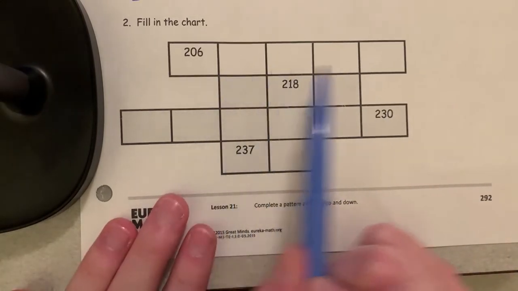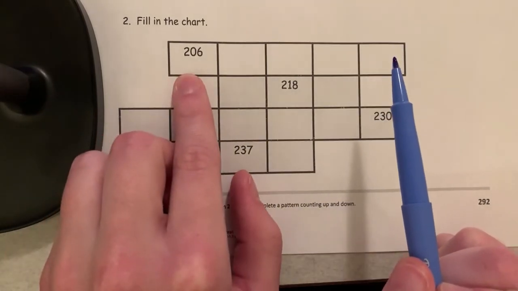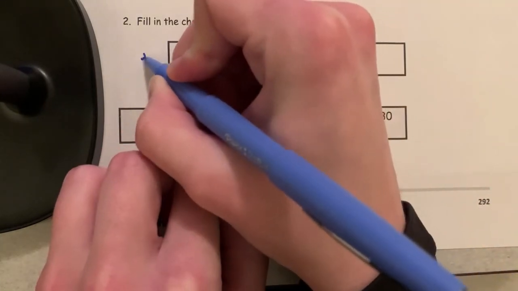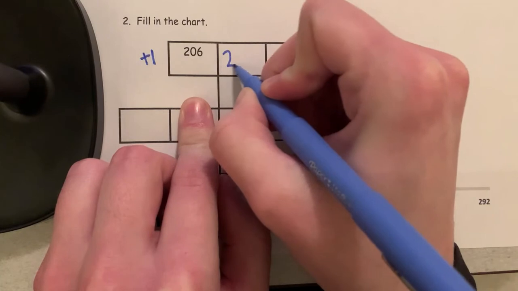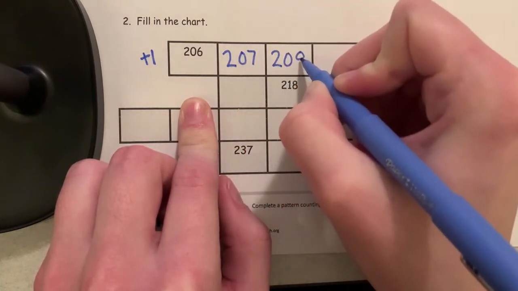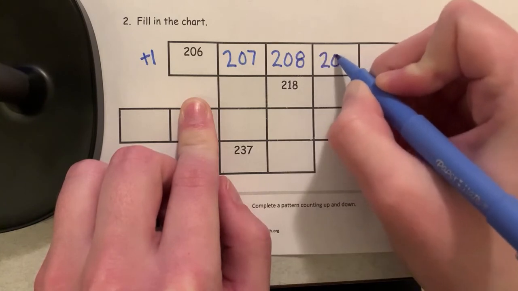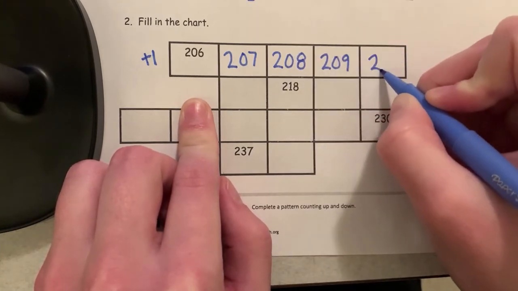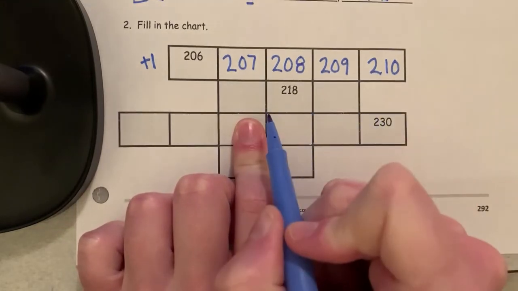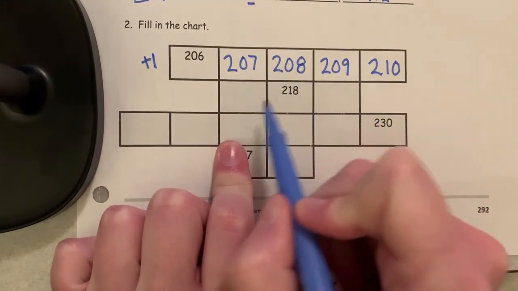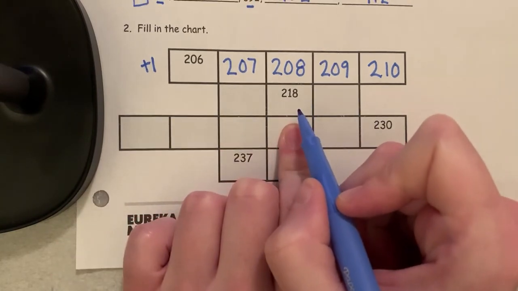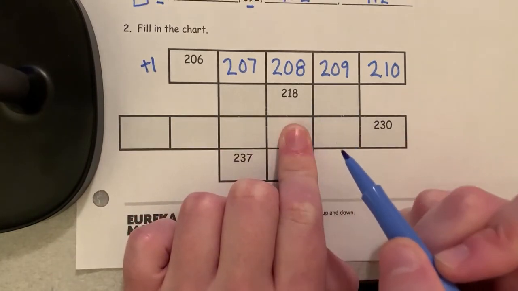So this top one, we're starting with 206. So we're going to count by ones for this one. So we're going to go to 207, 208, 209, and 210. Now in this next one, we don't have anything in the first one or the last one, but they give us 218 in the beginning.